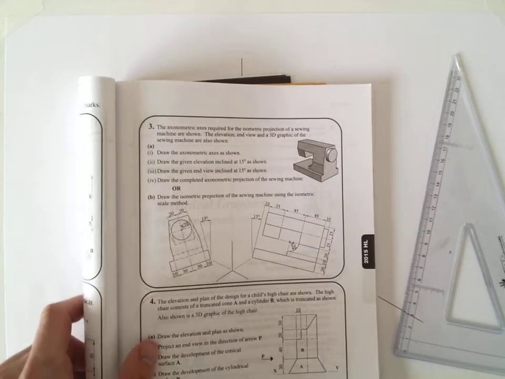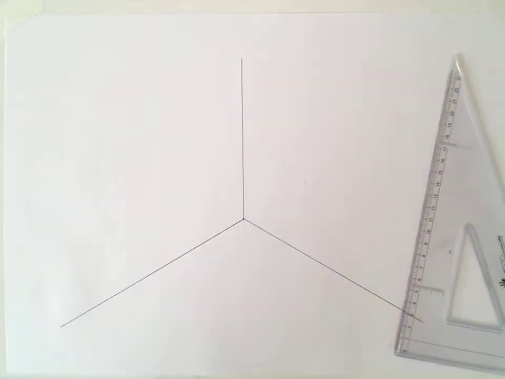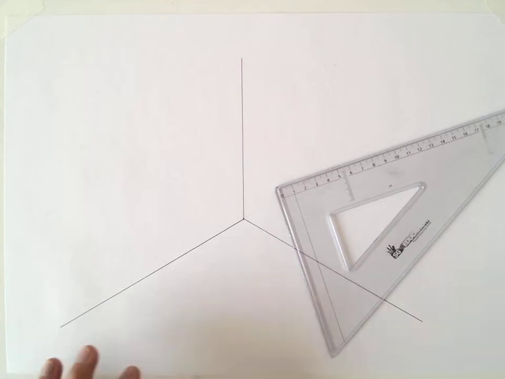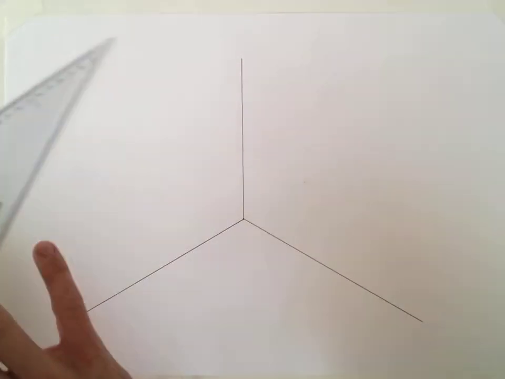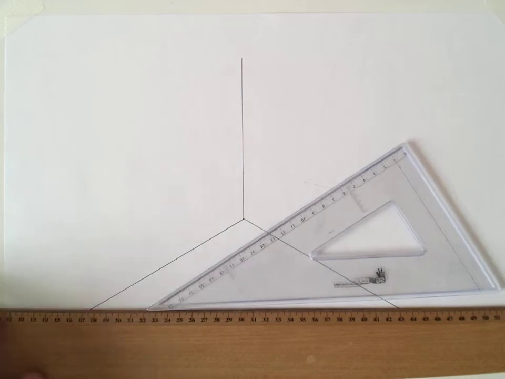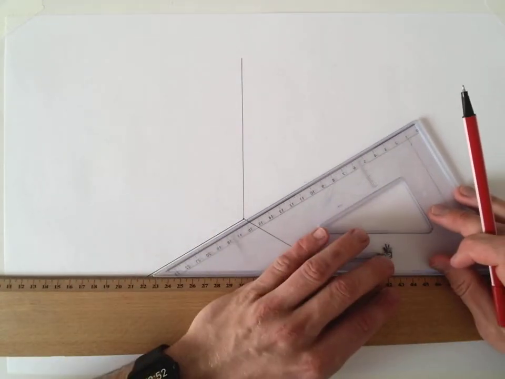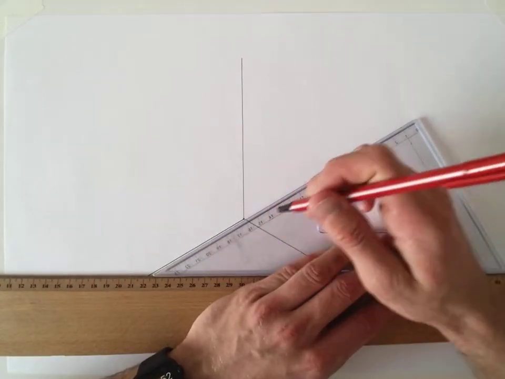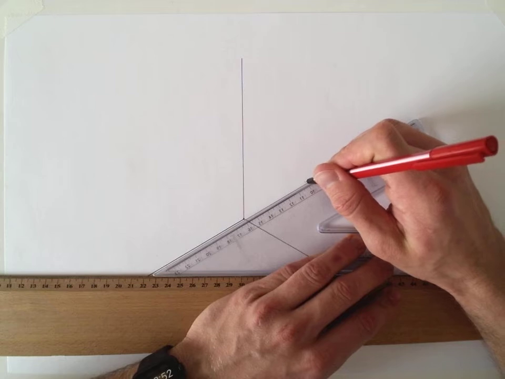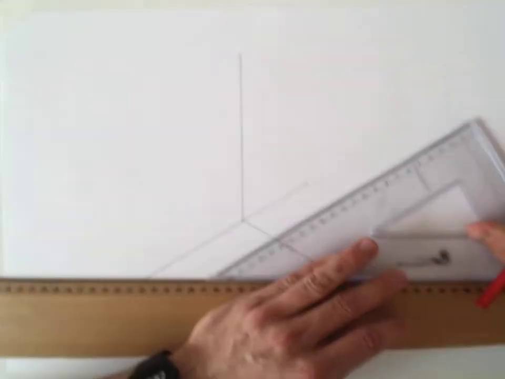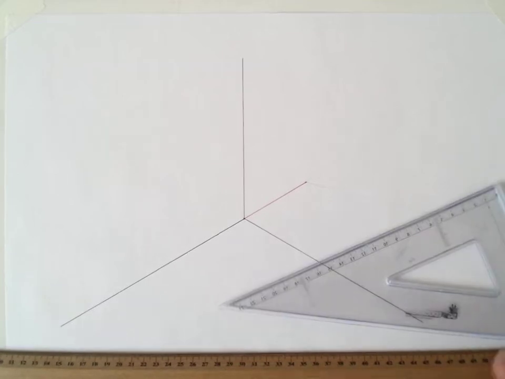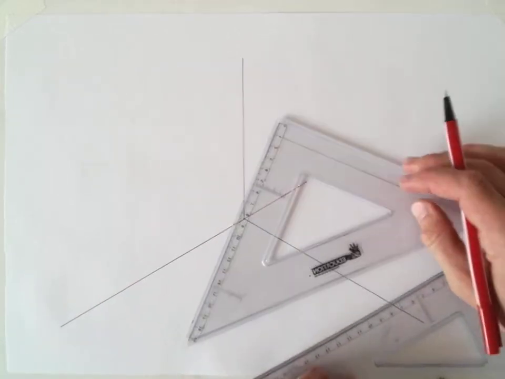Right, so I'm going to start with the elevation first. As I just mentioned, don't come up too high, or else you'll end up going off the page. Following on from our axis at 30 degrees, I'm just going to come up to about there. And so we're going off at 15 degrees from there.